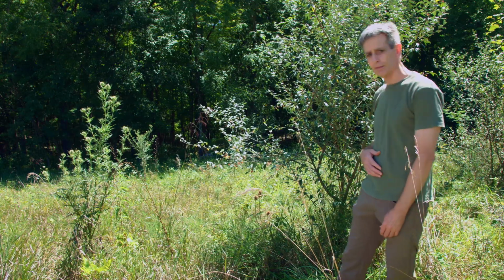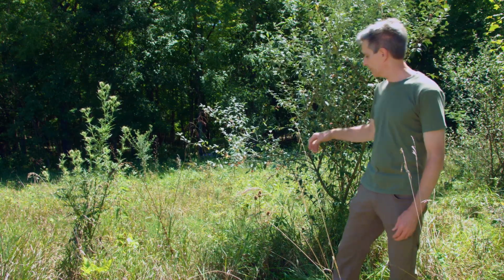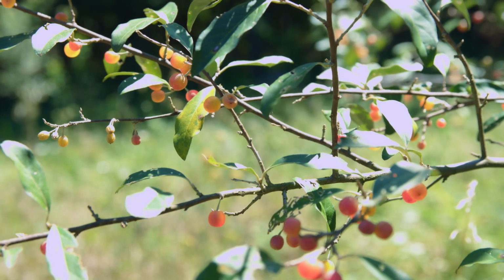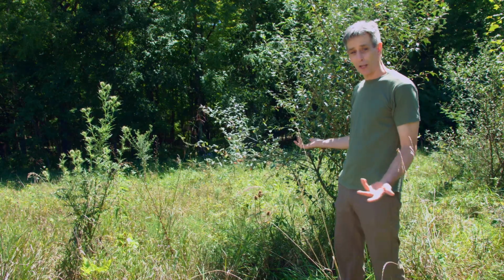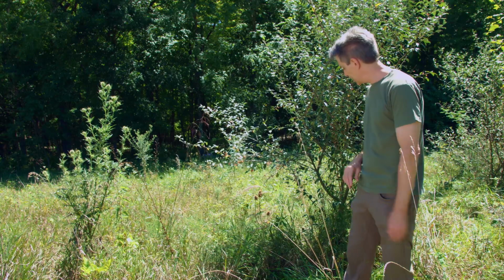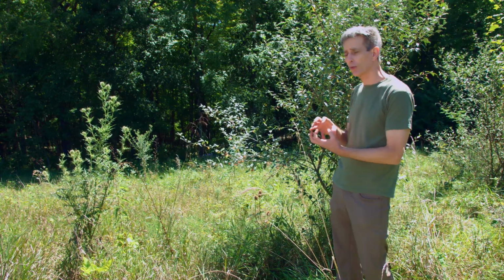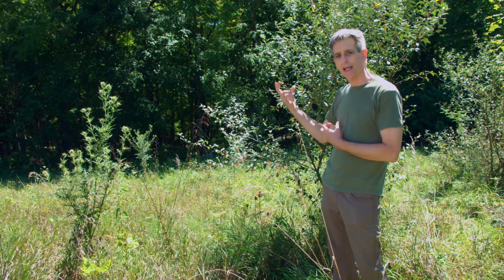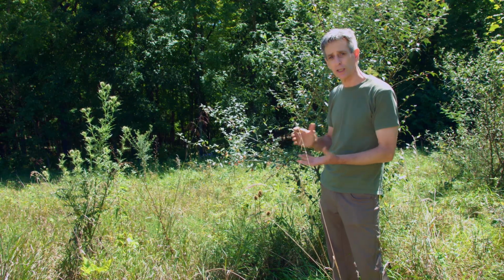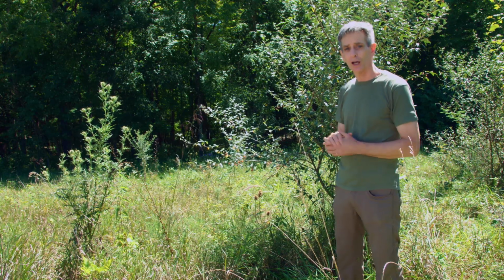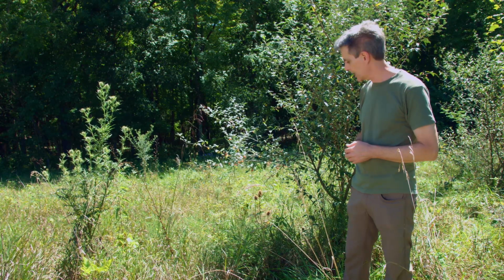Got two here. Autumn olive. You see the little berries on there. It does well here. Its adaptation is that it's able to fix nitrogen. So through its roots, it is able to take atmospheric nitrogen and turn it into a form that's usable to plants. And so if it's an old abandoned field, that's a really good adaptation to have.